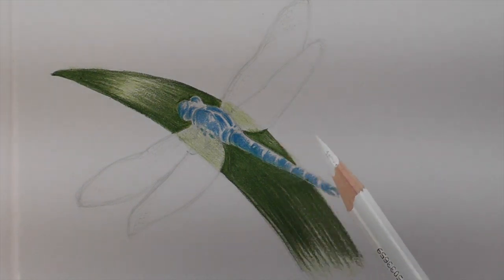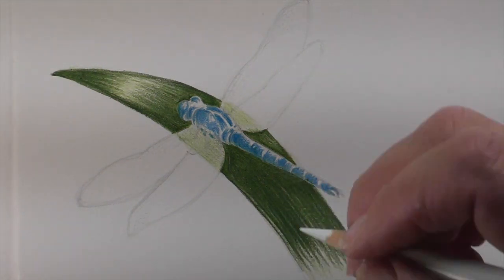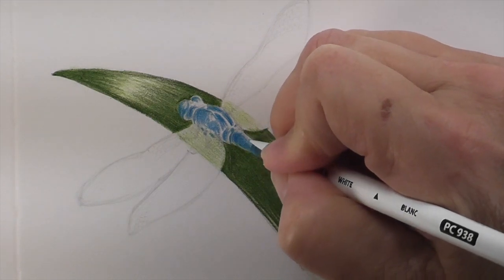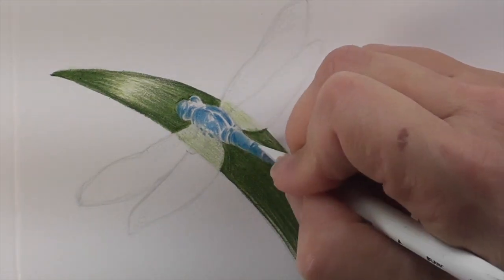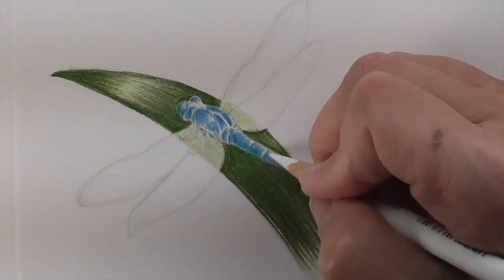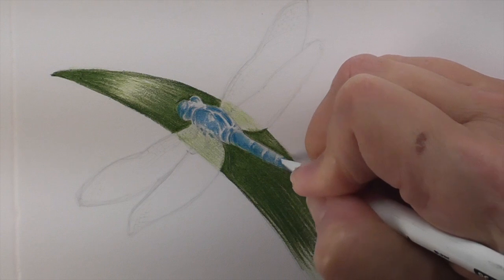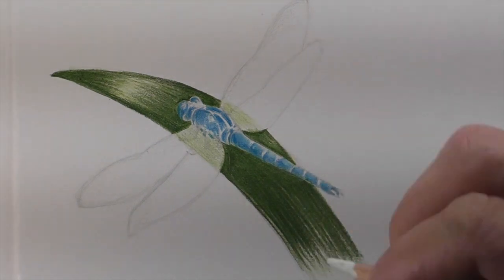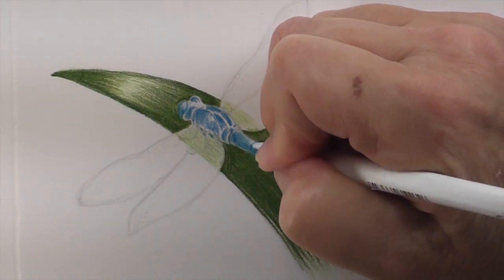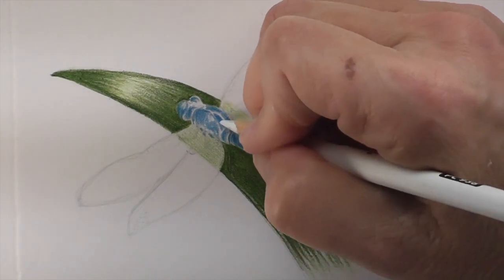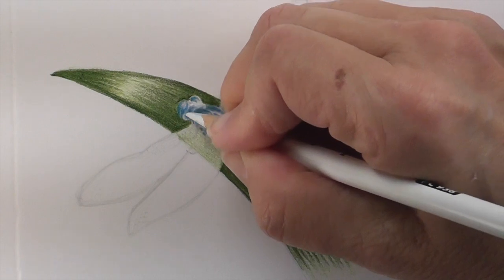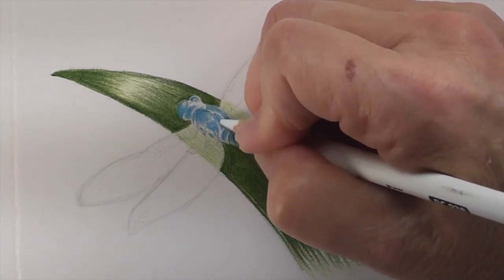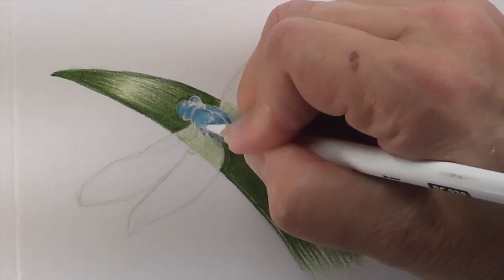Again, coming back to the three-step process, the blue area, coming back with white now, and white with the true blue really enlivens the color. So along the top, where the light source is, I'm going to do a little blending to smooth that blue and brighten it very slightly and soften it. Okay, also gives it sort of a shiny texture.